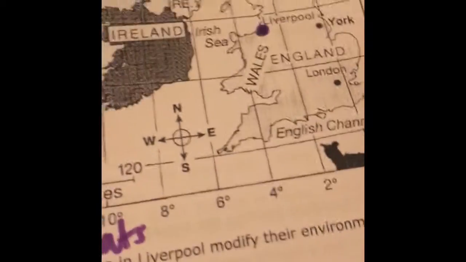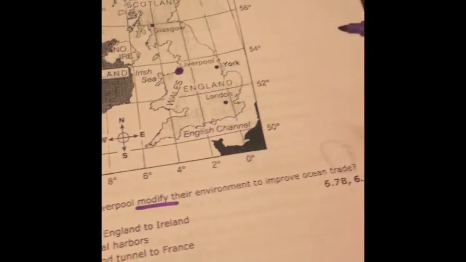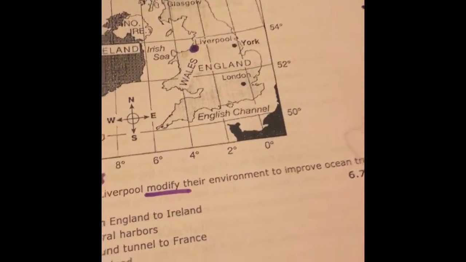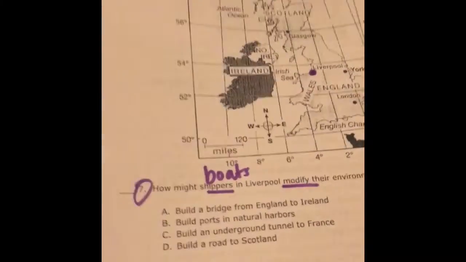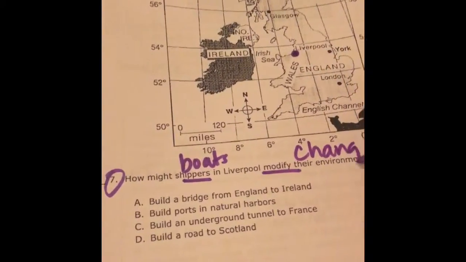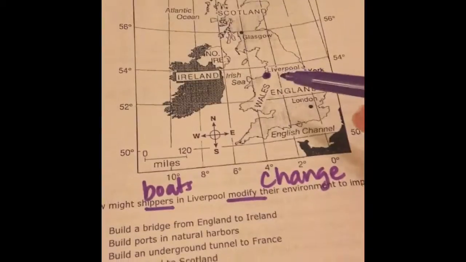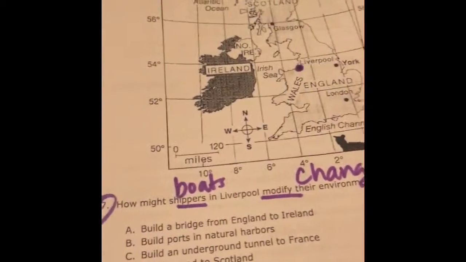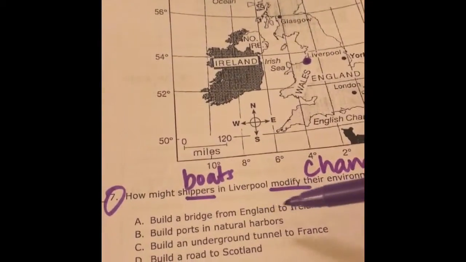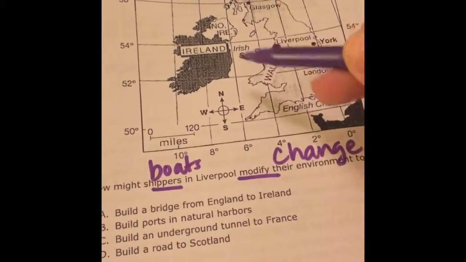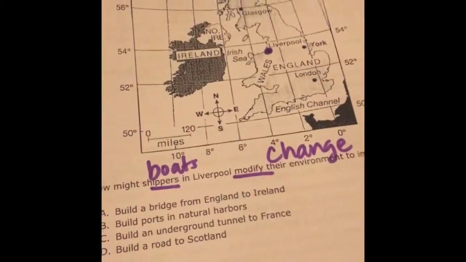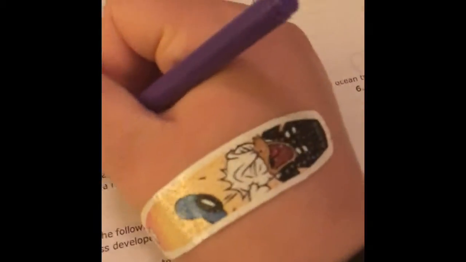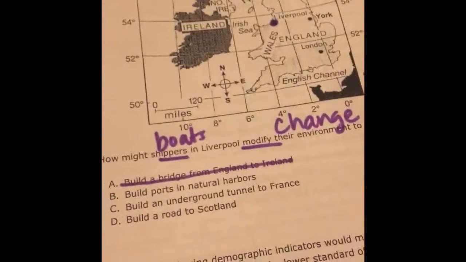So the reason that we have the map here is we can see that Liverpool is right here in England. So they're modifying their environment, which means they're changing their environment to improve ocean trade. So let's think about how can they change their environment in order to help get boats in and out of here so that they can go to other places. So if they build a bridge from England to Ireland, right, is that going to help boats? No, of course not. Building a bridge isn't going to help boats.